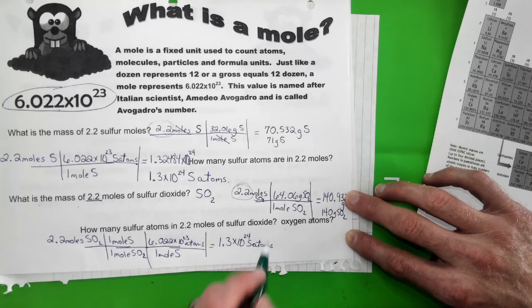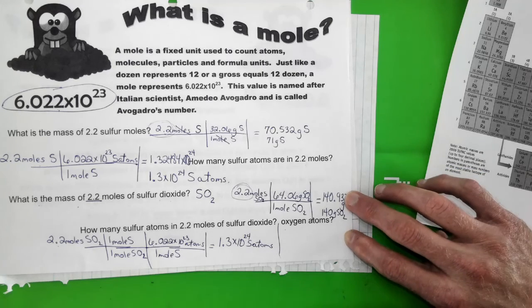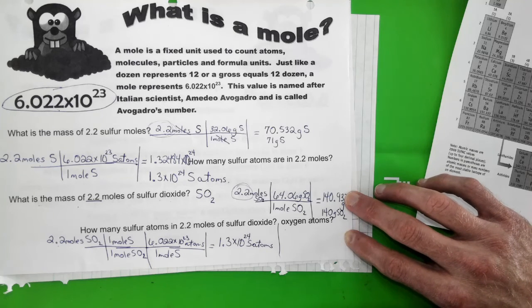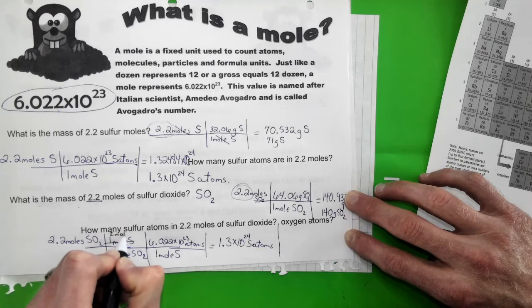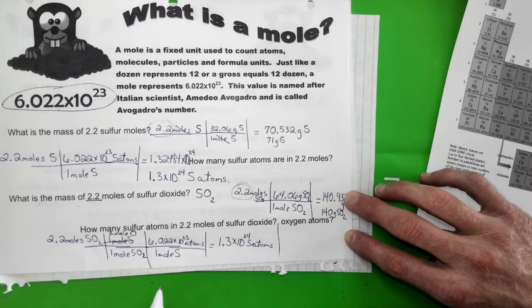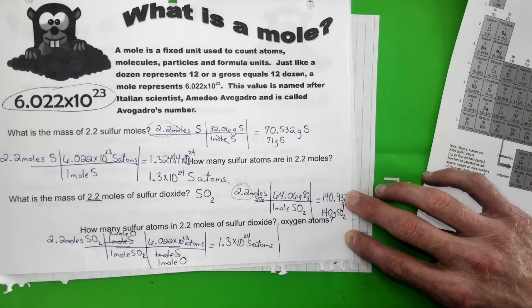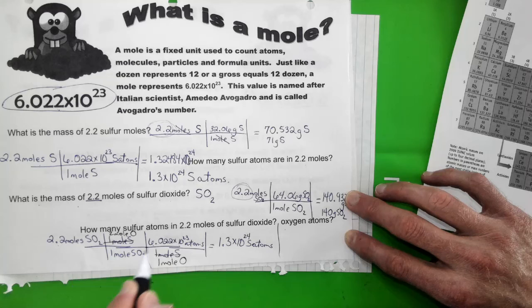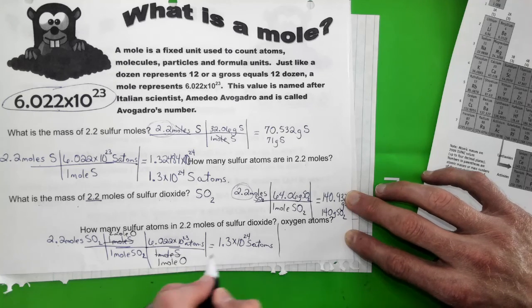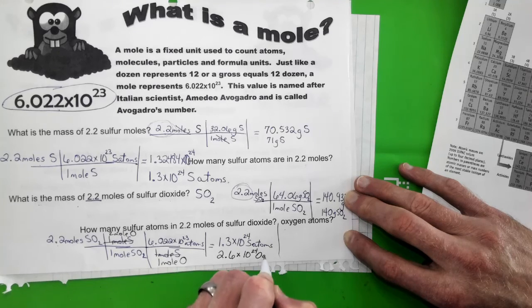What about oxygen atoms? How many oxygen atoms would we have? Well, with oxygen, all we would want to do is look at its piece of sulfur dioxide. So for oxygen, we know that we have 2 moles of oxygen, because dioxide, 2 oxygen, 2 moles of oxygen in each one of the SO2s, and 1 mole of oxygen is still 6.022 times 10 to the 23rd atoms of oxygen. So we go 2.2 times 2 times Avogadro's number, again divide by 1, and we get 2.6 times 10 to the 24th oxygen atoms.